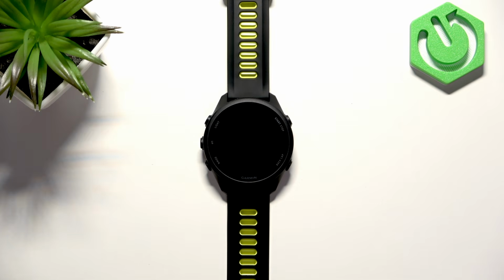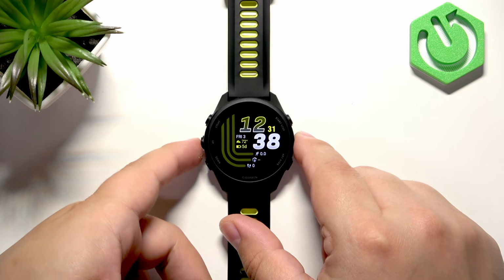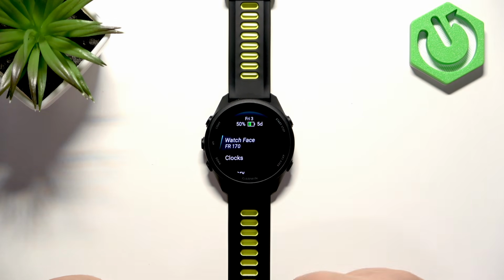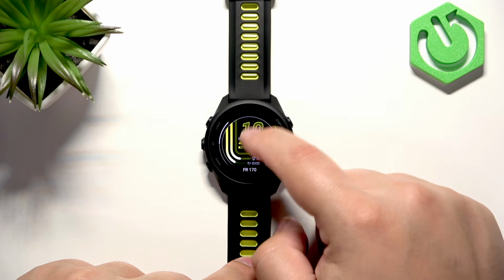And first thing we need to do is to open the menu, and you can do it by pressing and holding the up button. Once you open the menu, you should see the watch face option right here at the top. Tap on it. And here we have the watch face menu.